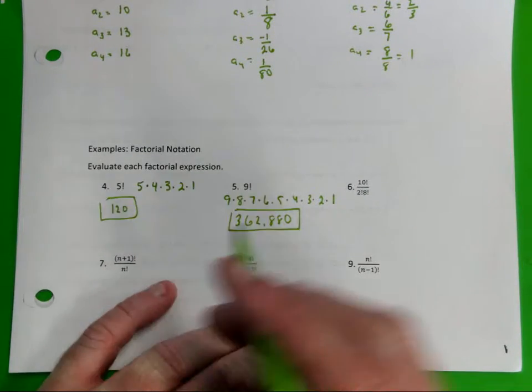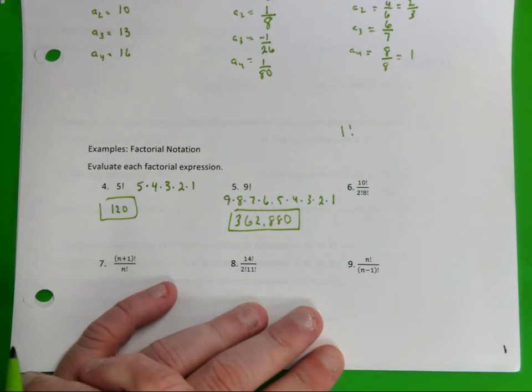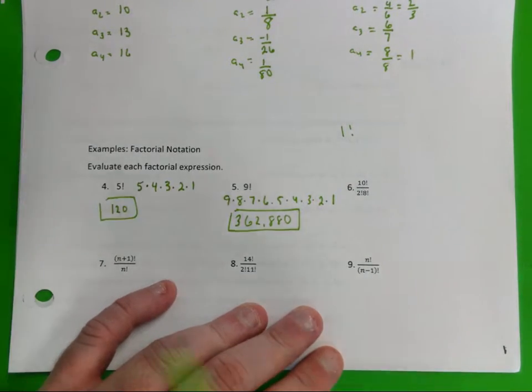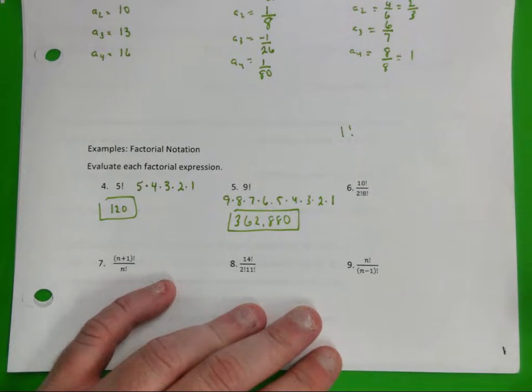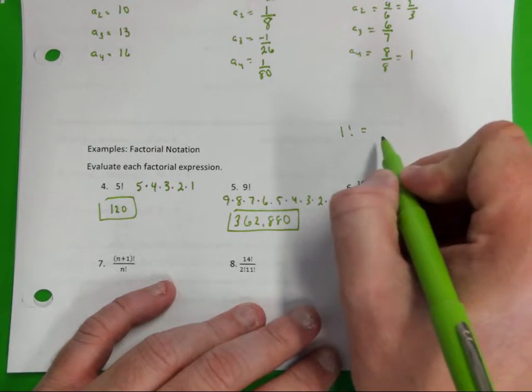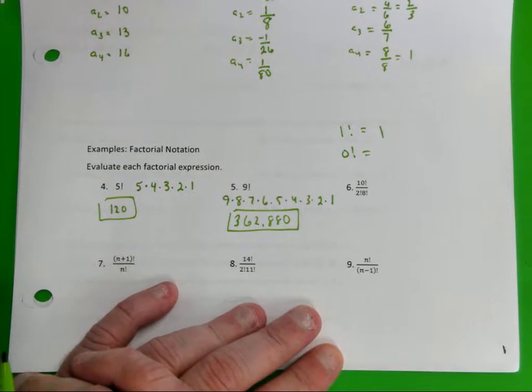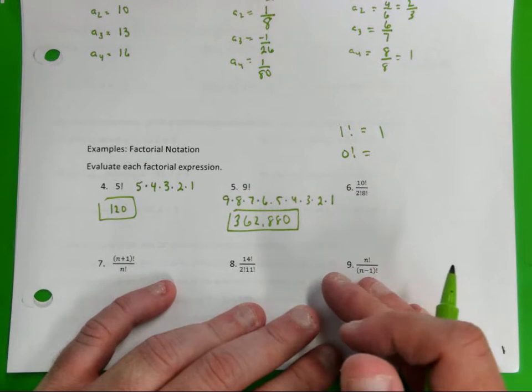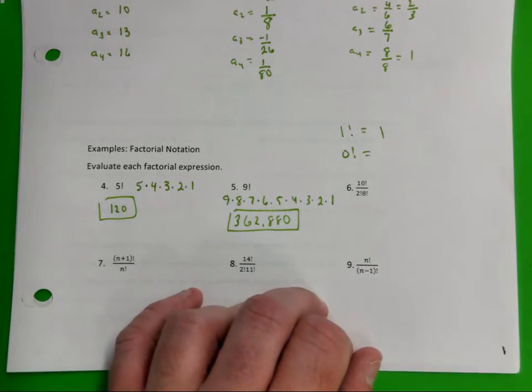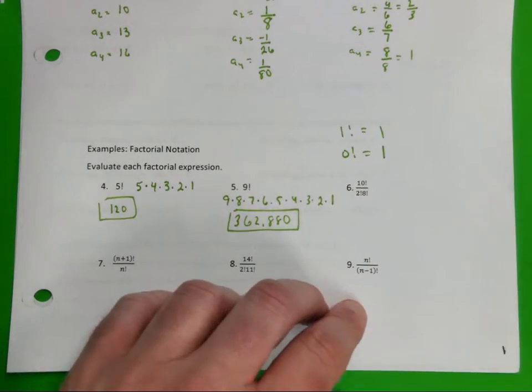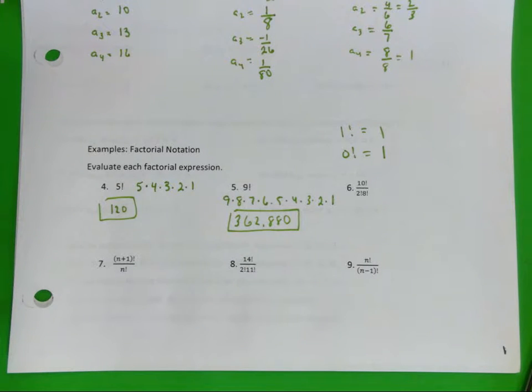Alright, I'm going to ask you something here. If I have 1 factorial, the definition of factorial is when you start from there and you go down to 1. 1 has to be your last number. What's 1 factorial equal to? 1. What is 0 factorial equal to? Definition of factorial means you start with that number, but you have to end with 1. Well, 0 factorial is also 1. And the mathematicians say this because the definition of factorial is you start with that number and go down to 1. Well, if you start with 0, you can't go to 1. So the only value it can be is 1. So 1 factorial and 0 factorial are equal to 1.